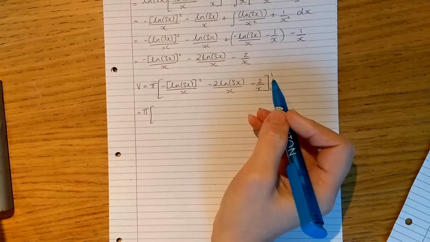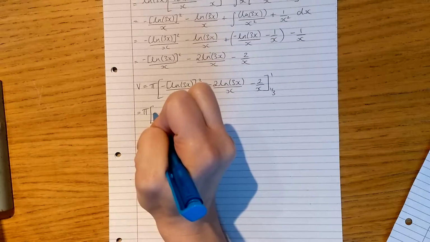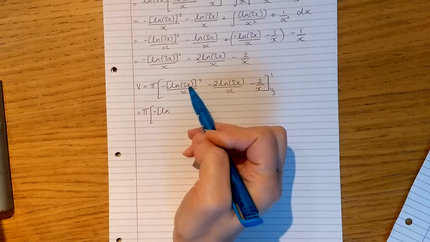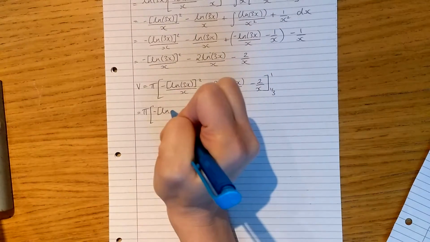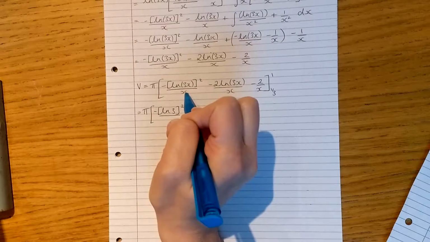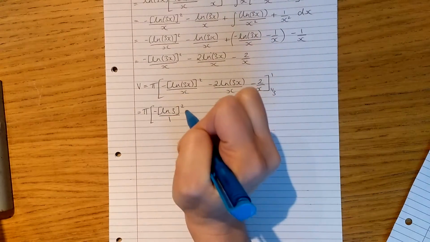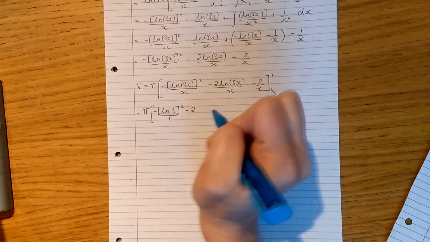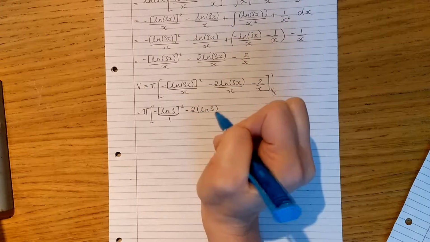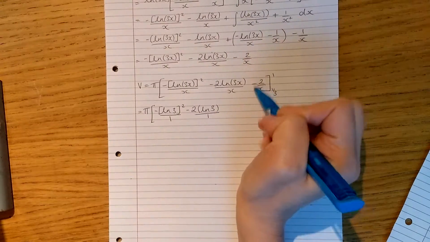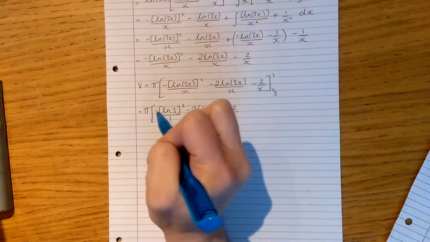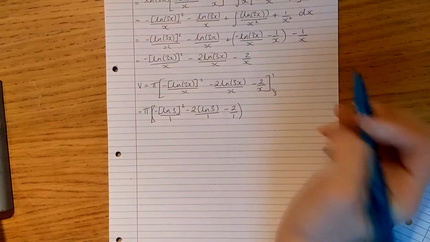Okay, putting the 1 in first. So I've got ln of 3, because when x is 1 I've got 3 times 1 there, all squared over 1, minus 2 ln 3 again over 1, minus 2 over 1. Okay, that's your first subbing in.